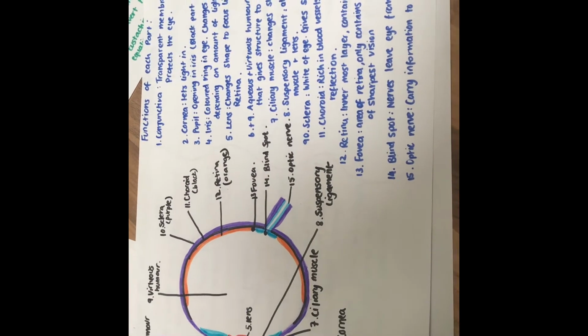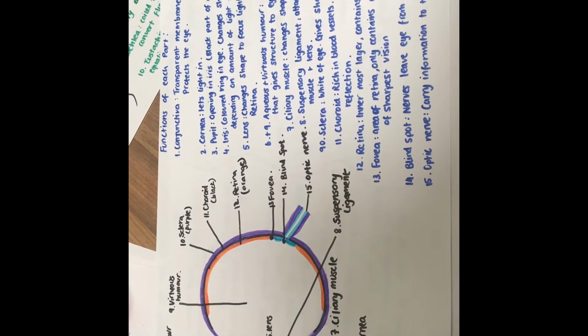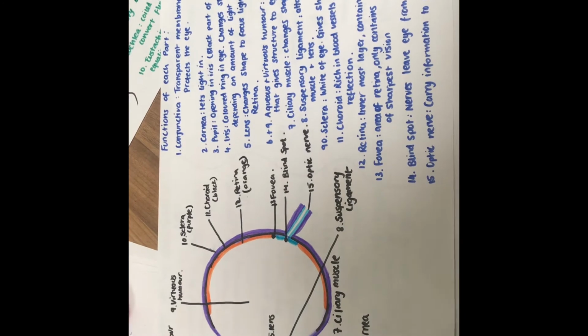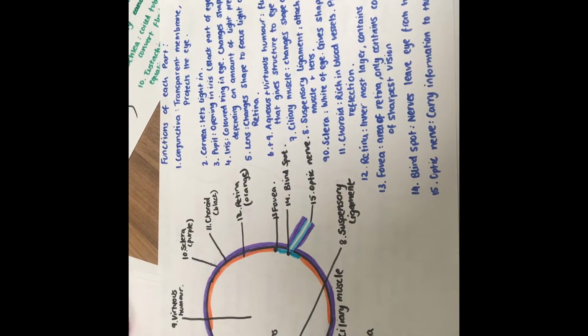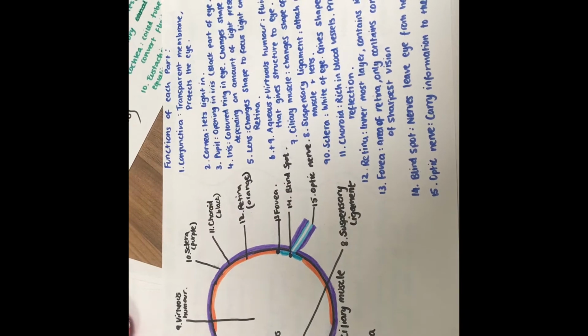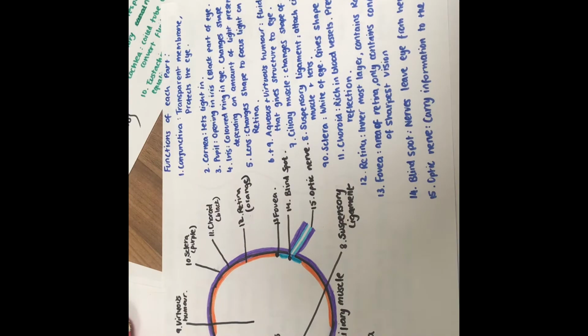Okay, so last video for this week is going through the senses, so the ear and the eye. I'm going to go through the eye first of all. Looking at the eye, we have 15 different parts that we need to know about, and we need to be able to label on the picture of the eye, the diagram of the eye.